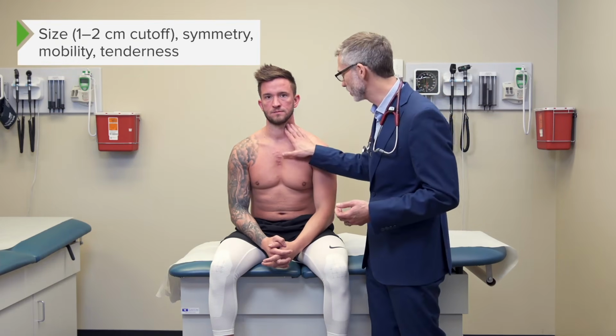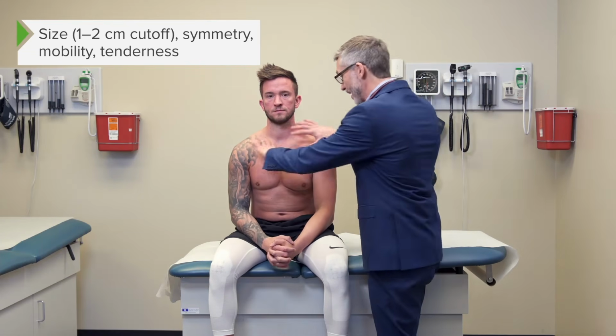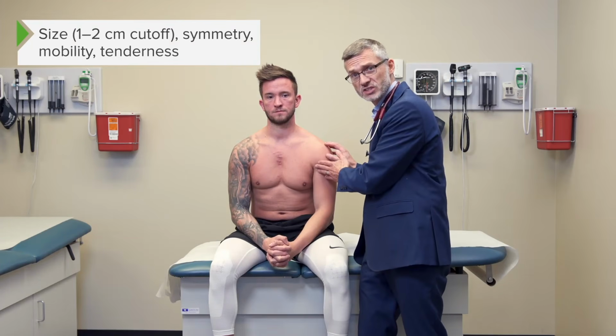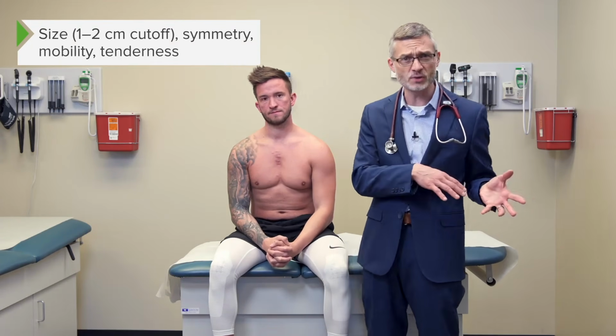How big is the node? A node that's less than 1 or 2 centimeters in size, it's not something I'm going to be very worried about. Is it symmetric? If I'm finding lymph nodes scattered throughout multiple fields on both sides, that may be concerning. If somebody has a breast lump and I find lymph nodes just in the axillary chain on one side, that would be concerning as well. So thinking about sometimes asymmetry is important, sometimes symmetry is important.